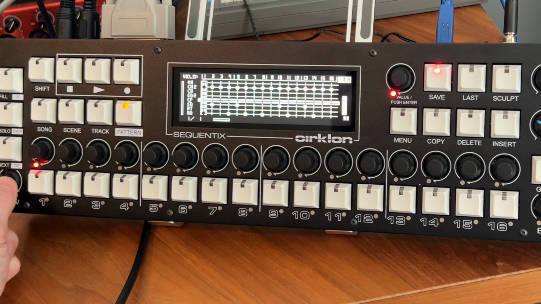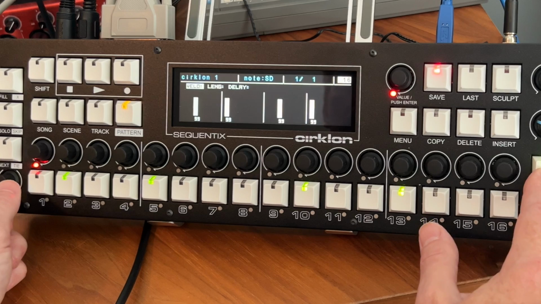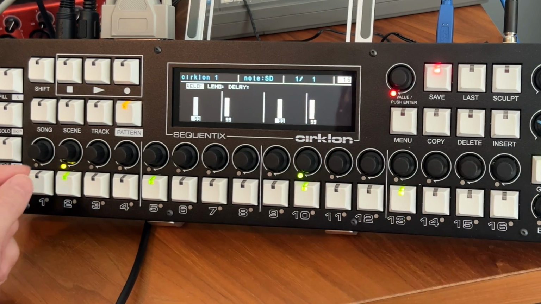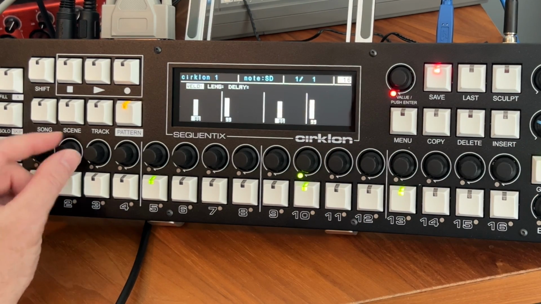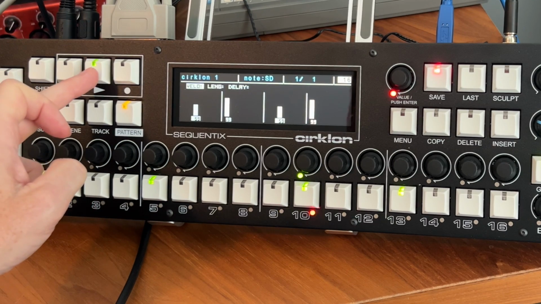But the original has accents and velocity, so I can change that on here by clicking the row encoder. And by using the gang button, I can select multiple steps at one time to change all at once and create that accented sound.